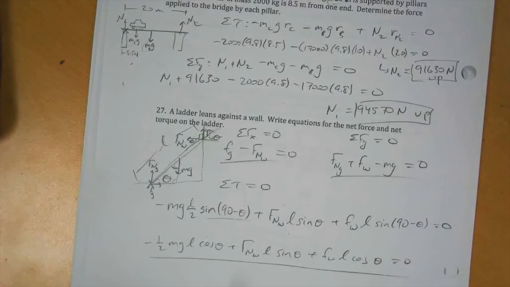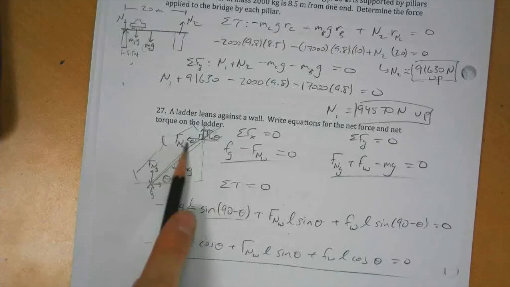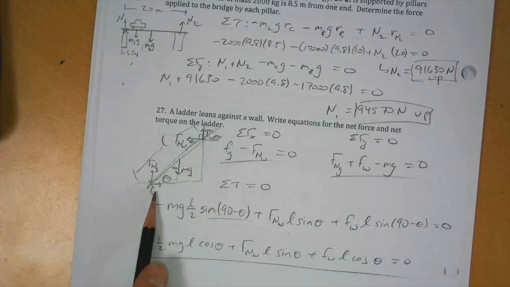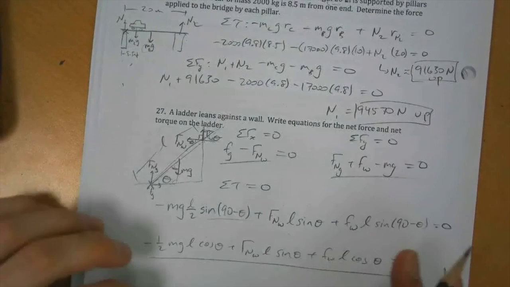Depending on how the problem was stated, we might also be able to use the relationships between normal force and friction. If it was phrased so that there was the maximum static friction, you could say friction from the wall is equal to mu s times normal wall. Friction from the ground is equal to mu s times normal from the ground. Or if it had started sliding, then you could use the same relationships, but for kinetic friction. So those are also relationships that you might be able to use, depending on the situation.